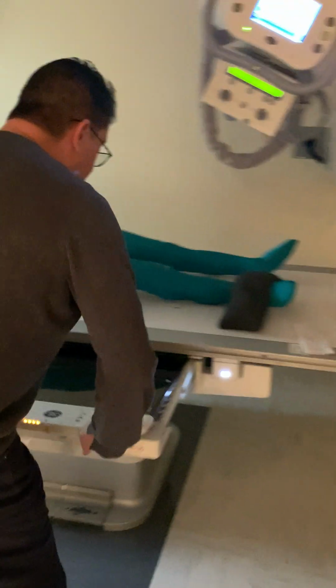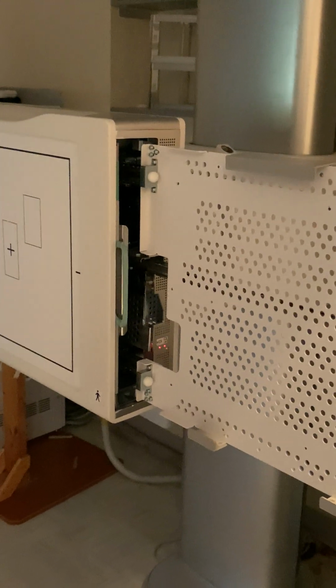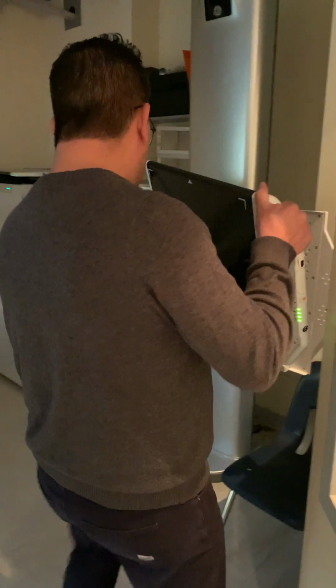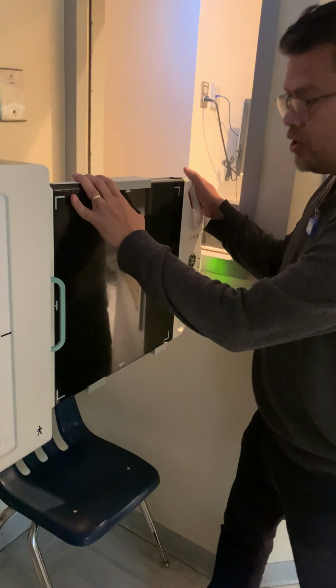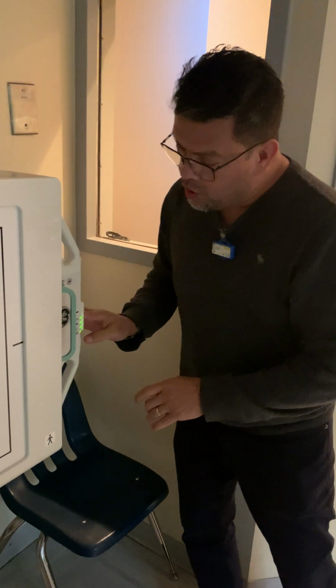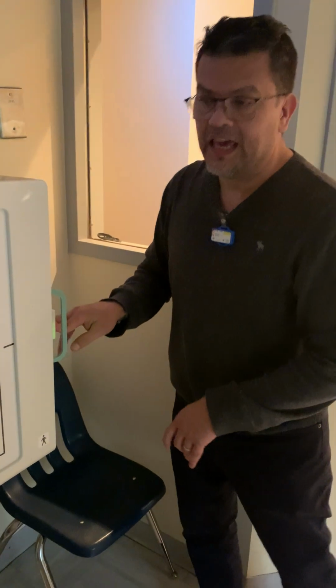So I will take my grid and I will place it inside the robot. Next thing is to transfer my image receptor over from the table bucky to the robot. Here I will make sure that I'm holding it with both my hands while I bring it over. I will first place it at the bottom, and then I will secure it with the latch that is at the top. Once it's securely placed, I want to close it all the way, make sure that it engages.